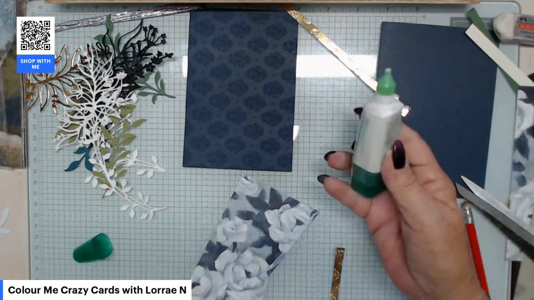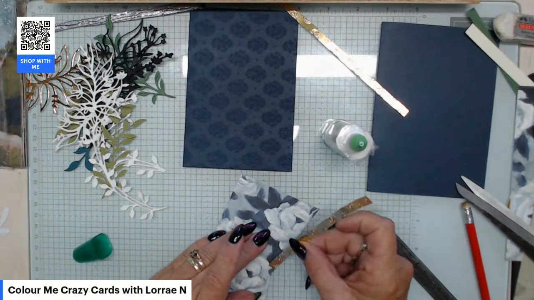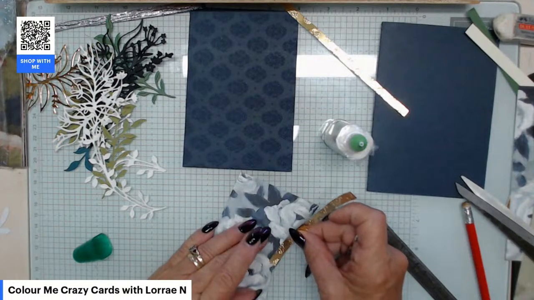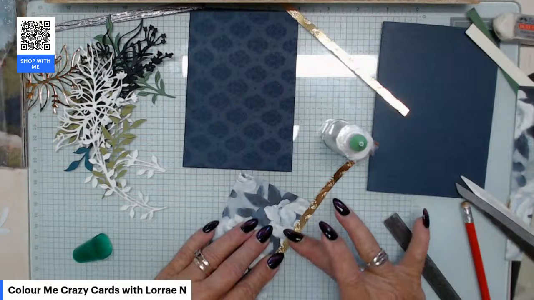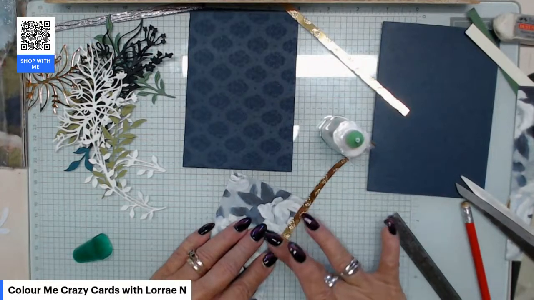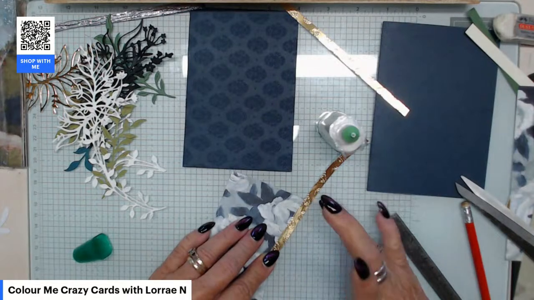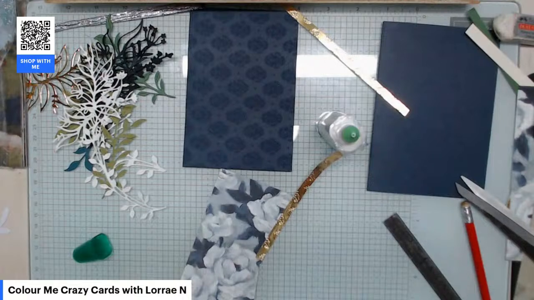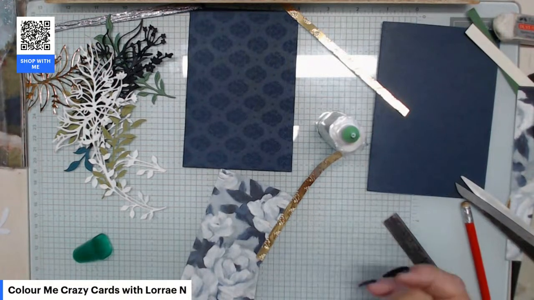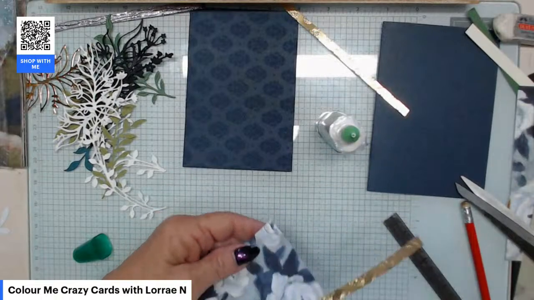Okay, so I'm just going to pop this piece onto here, lining it up with that center. I'm just going to pop it on there and take it up to there. Now we've got, and then I'm just going to trim that off.